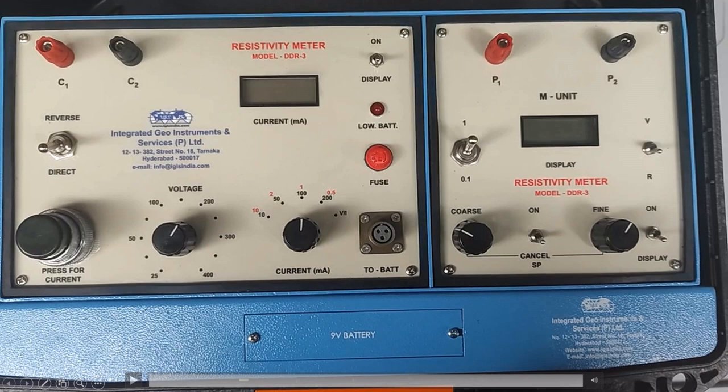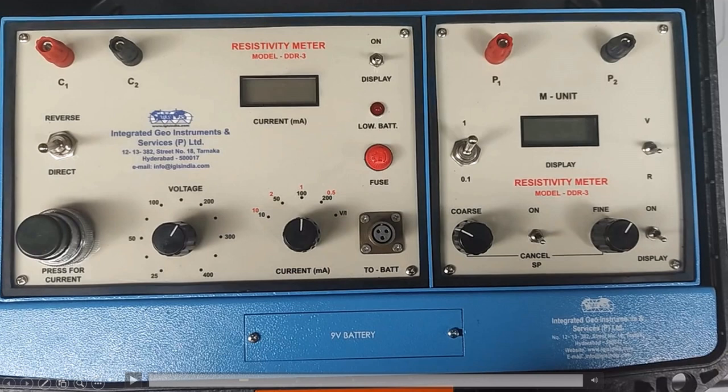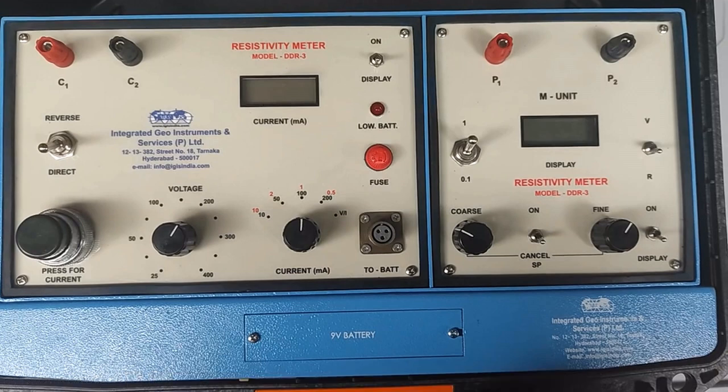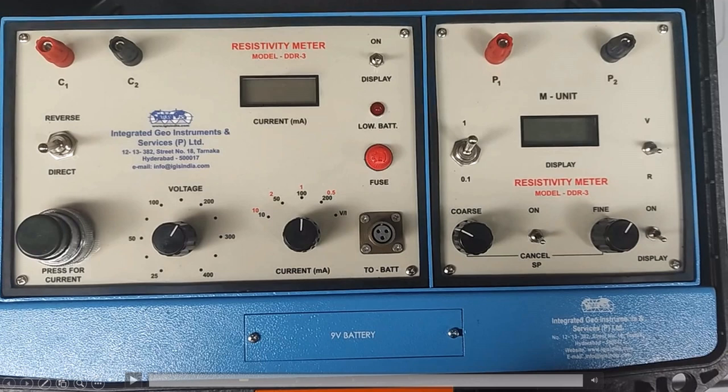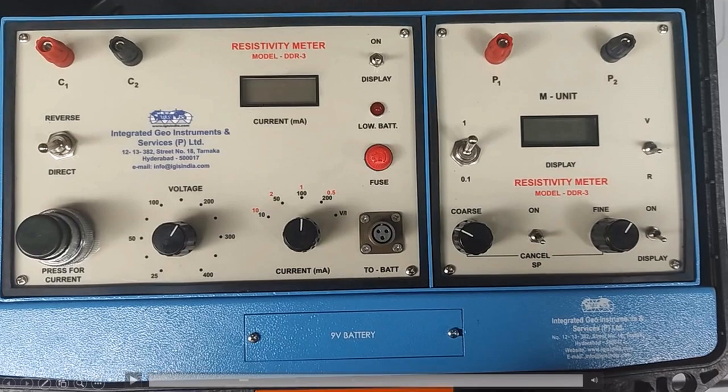This unit has a multimeter and a milliammeter, or current unit, which sends the current into the ground, and this measures the potential difference. We call this SP coarse and fine unit the SP compensation system. The potential developed along the surface is amplified by a simplified DC amplifier and balanced by the potentiometers.